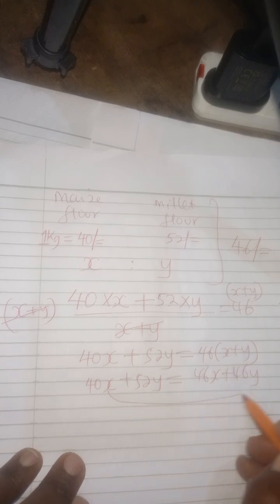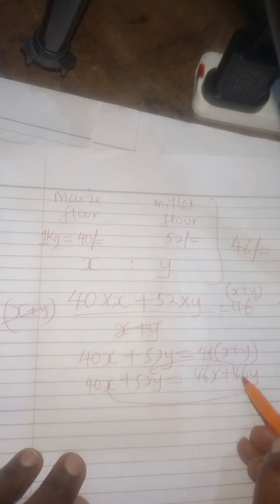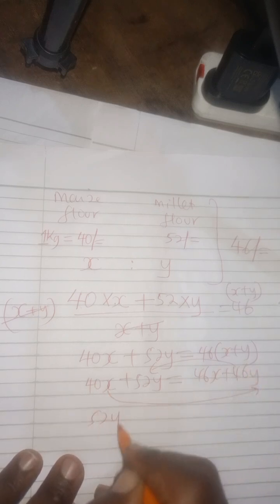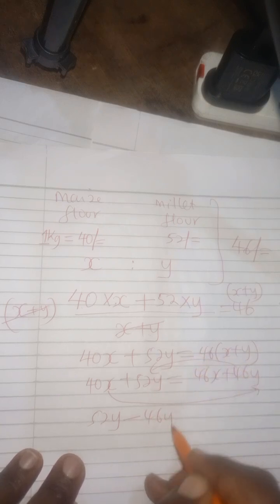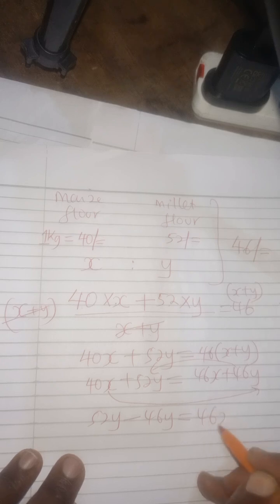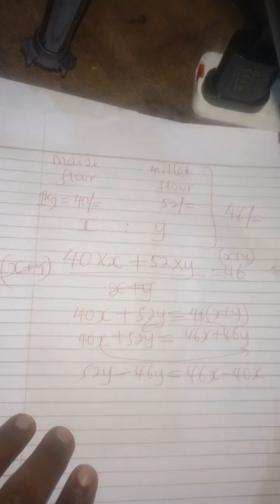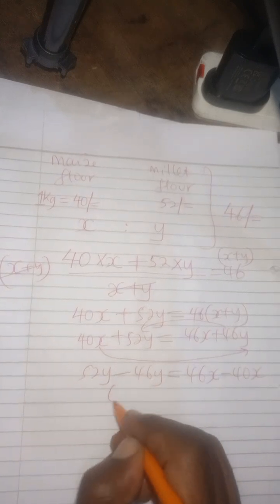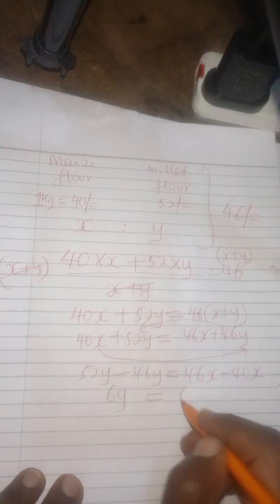I'll take 40x to this other side. I'll bring 46y to this other side. So on taking 40x to the other side of the equal sign, I'll be left with 52y minus 46y. That must be equal to 46x on this end minus 40x. Correct. So I'll be left with 6y on this side, and this must be equal to 6x.